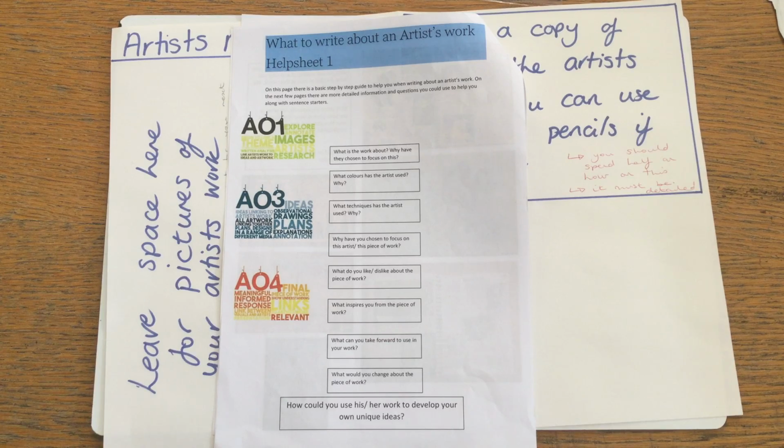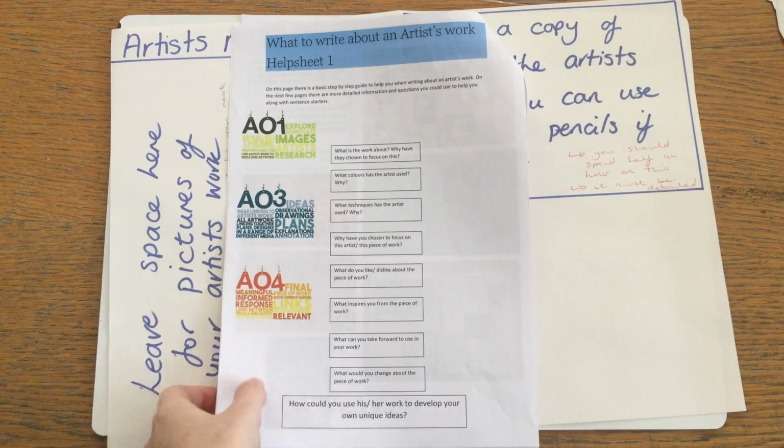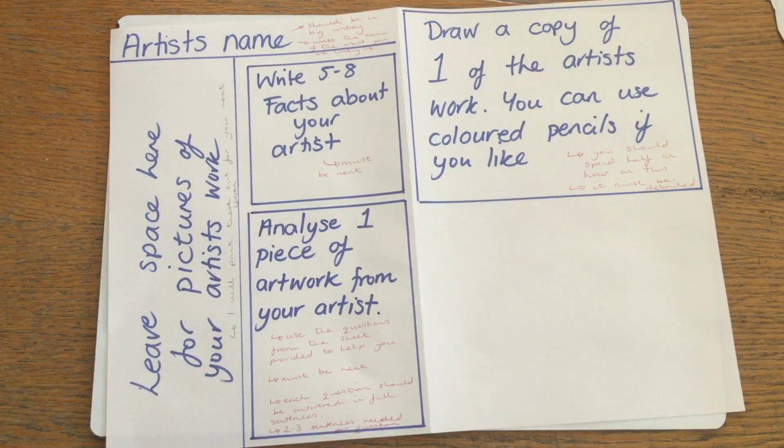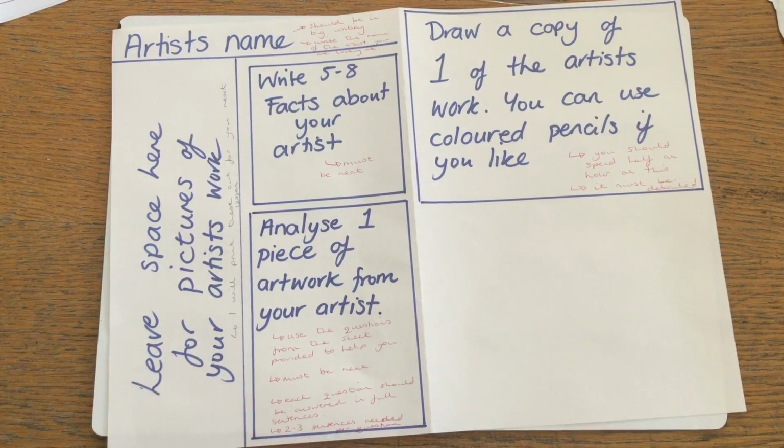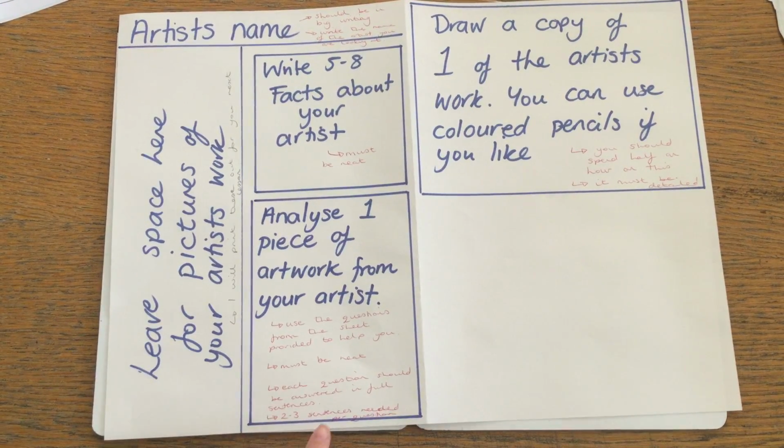I would prefer you to answer maybe 4 of them in real in-depth detail rather than answer all of them but only have a sentence each. So try and really explain that as much as possible. So it must be neat, must be answered in full sentences, and you need about 2 to 3 sentences per question. So that's the first part there. I think that will give you quite a lot to get on with so far.